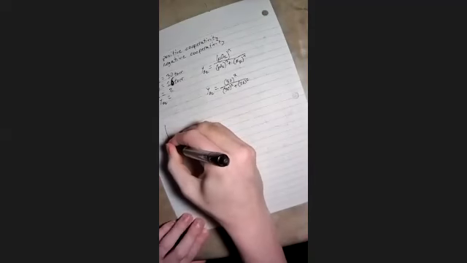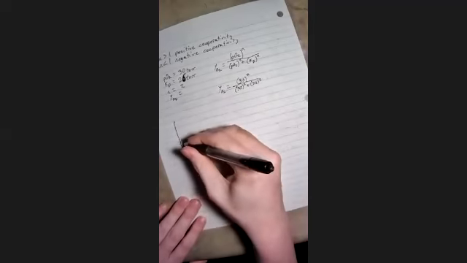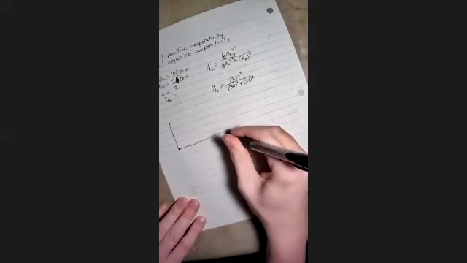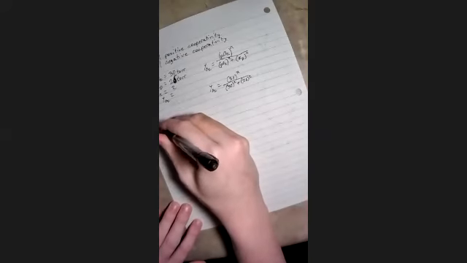Here, I got a bit of a conceptual question for you. I've got two enzymes, and they both bind oxygen in the same way that myoglobin does. This is the fraction of O2 bound.